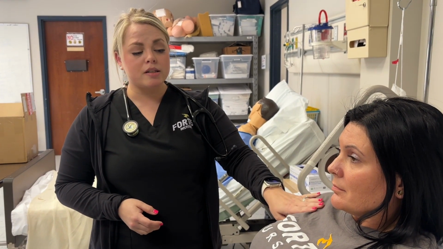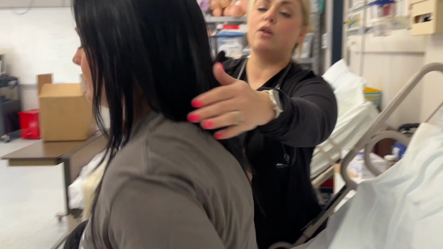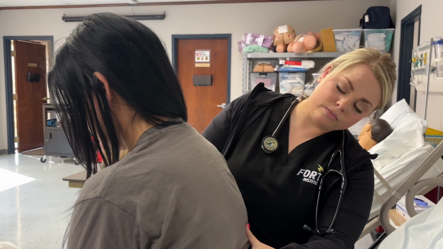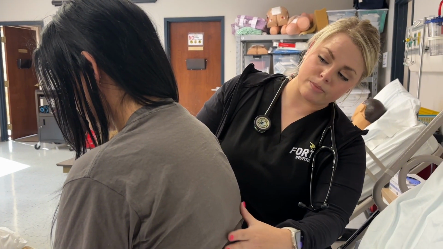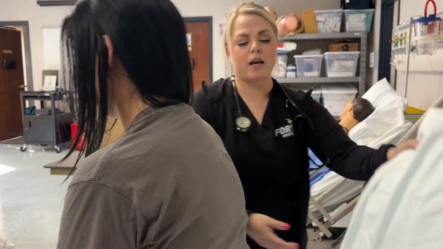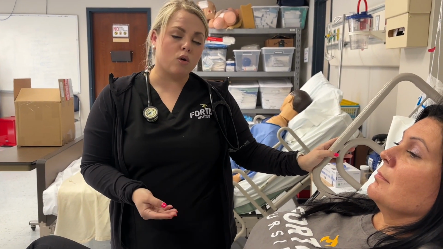I do want to visualize the chest anteriorly, and then I also do want to inspect her posteriorly as well. So again, I want to look for equal chest expansion, which I see, and you can rest back again. I am observing also for the depth. Is she having very deep respirations, shallow respirations, or normal depth? I'm noting normal depth with her.